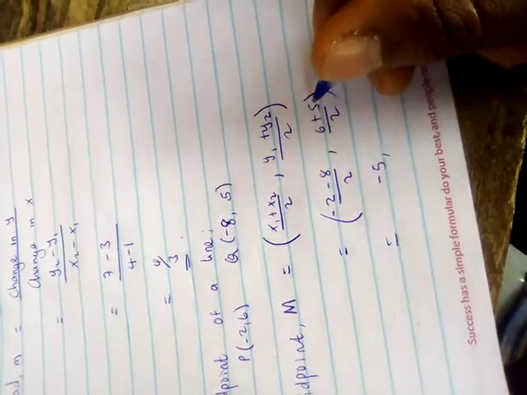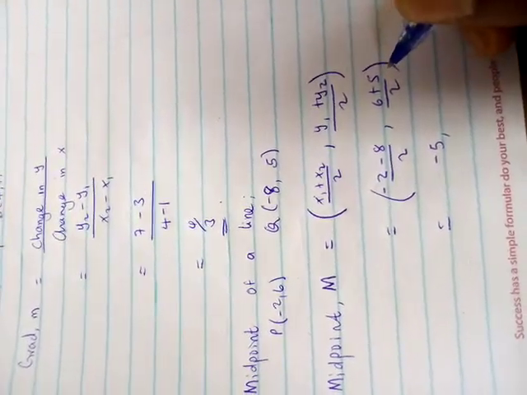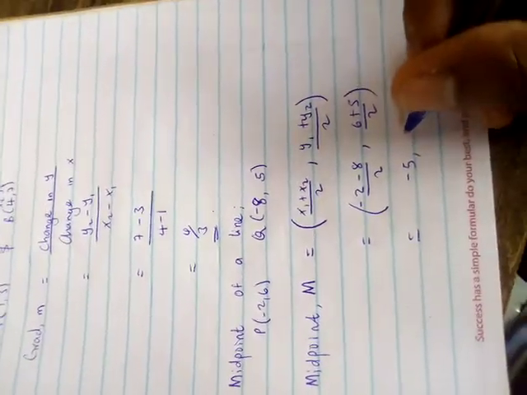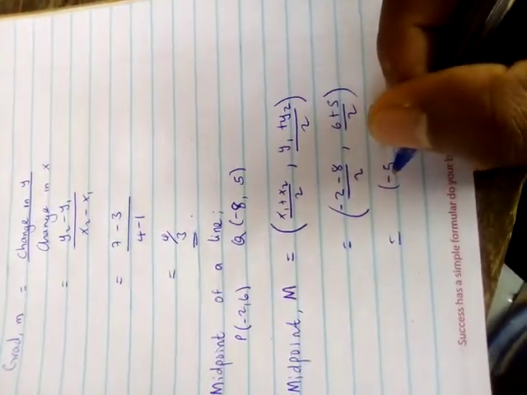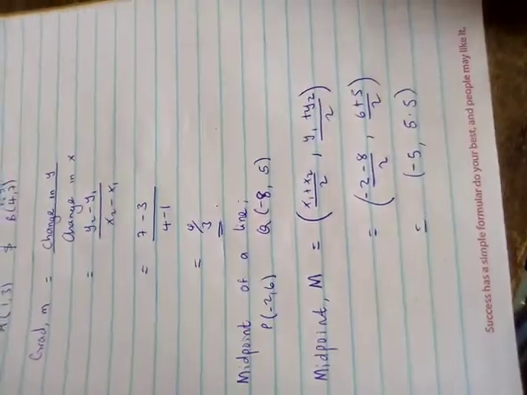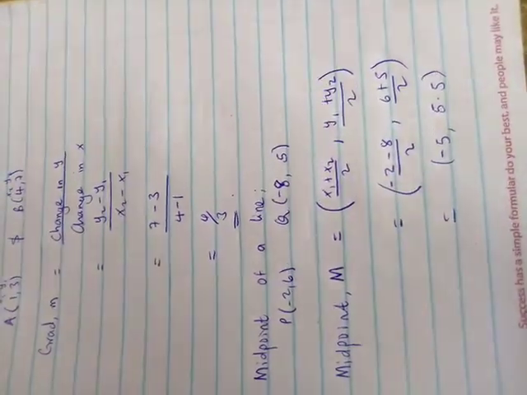Then 6 plus 5 is 11, divided by 2, that's going to be 5.5. Meaning the coordinates of the midpoint M are (-5, 5.5).